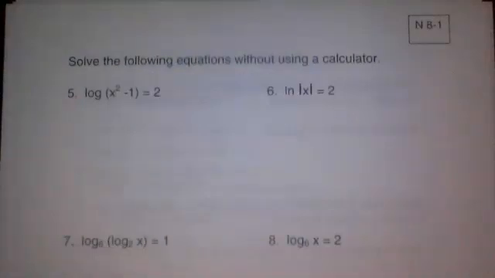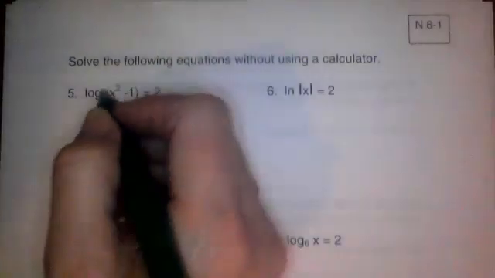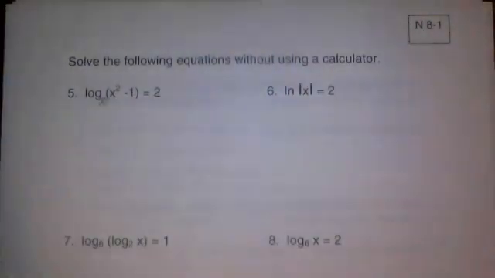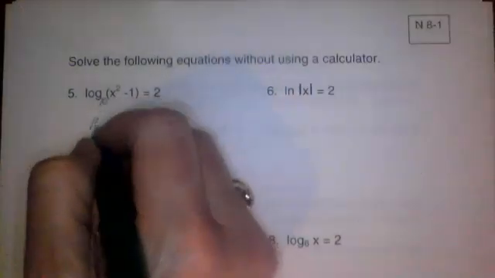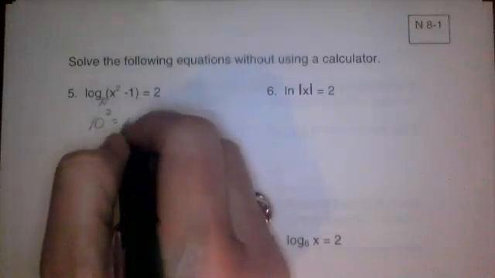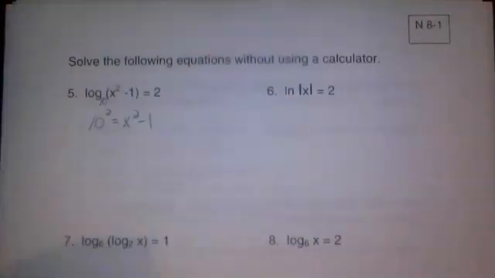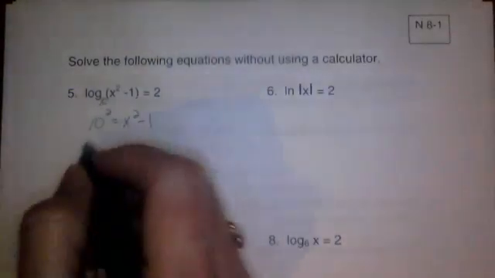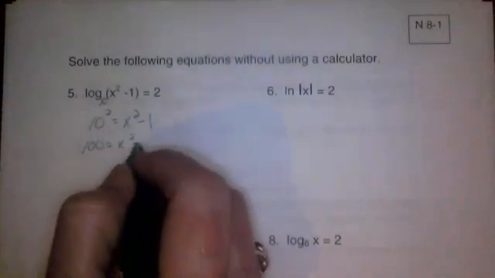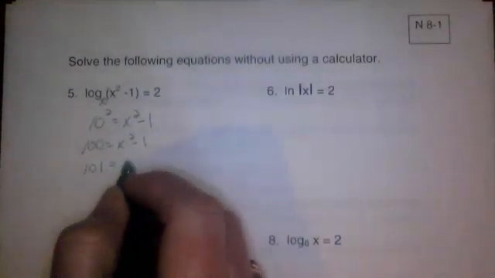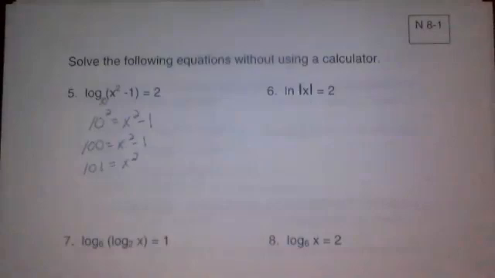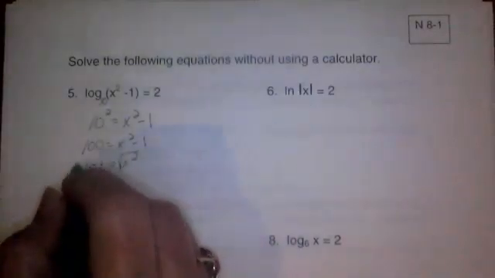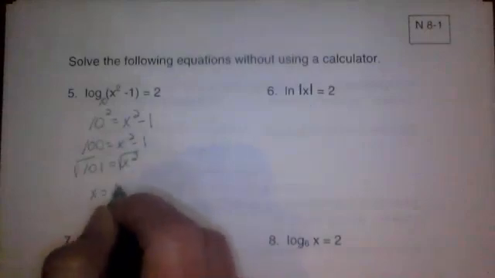So we're going to continue with that same information where we just rearrange our logs. So this one is understood to be a base 10 because there was no base written. So 10 to the second power equals x squared minus 1. Let's rearrange. 10 to the second equals x squared minus 1. So this is 100 equals x squared minus 1. Add 1. We get 101 equals x squared. So then we would take the square root, and the square root can be positive or negative.